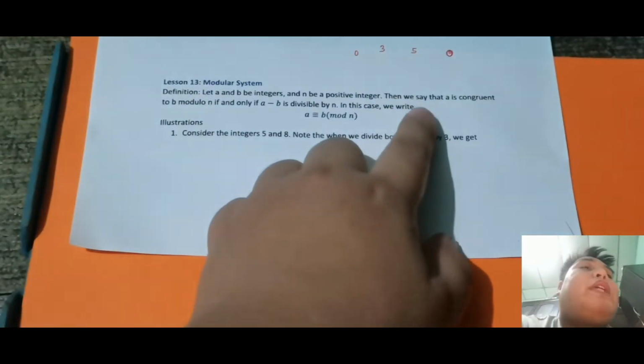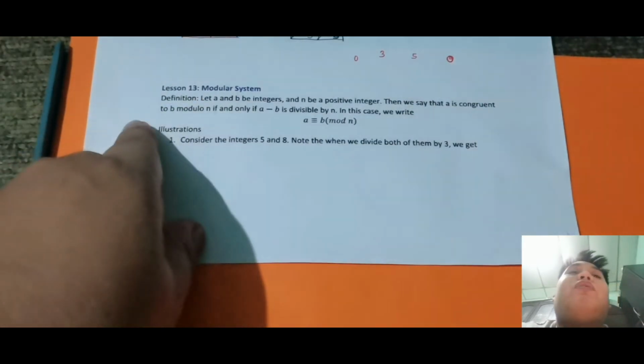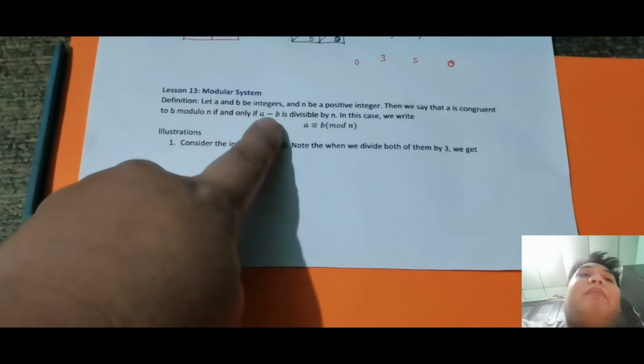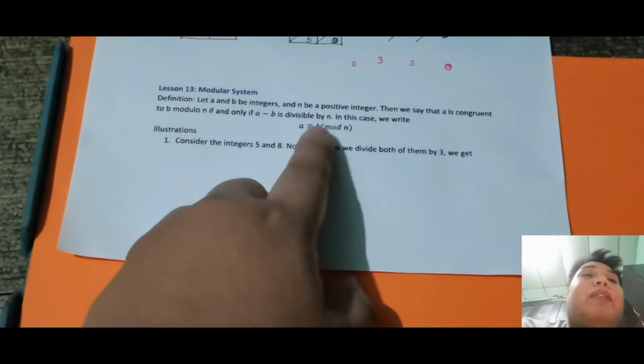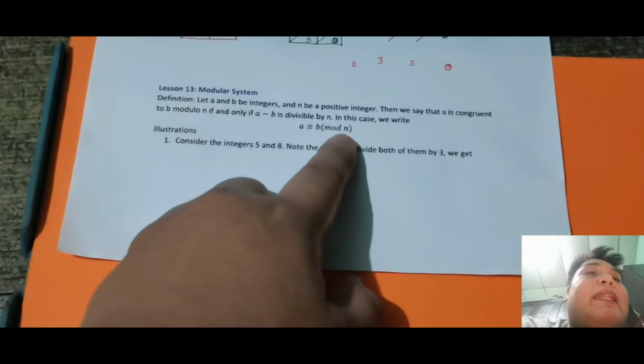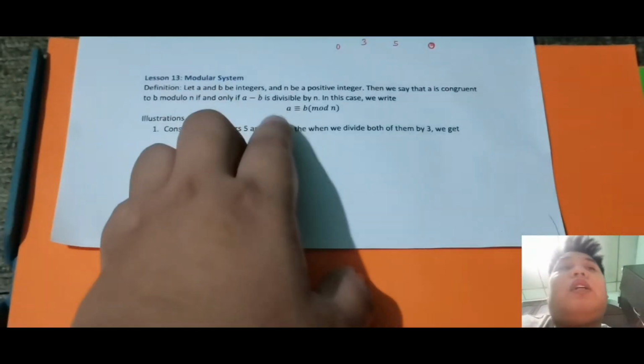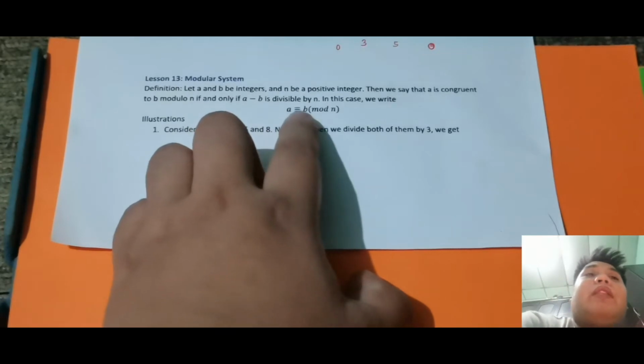Kung intindihin mo ang isang math definition, okay, may dalawang integer, tapos meron daw positive integer n. Then, we say that a is congruent to b modulo n if and only if a minus b is divisible by n. In this case, we write this. Ang basa dito ay a is congruent to b modulo n.